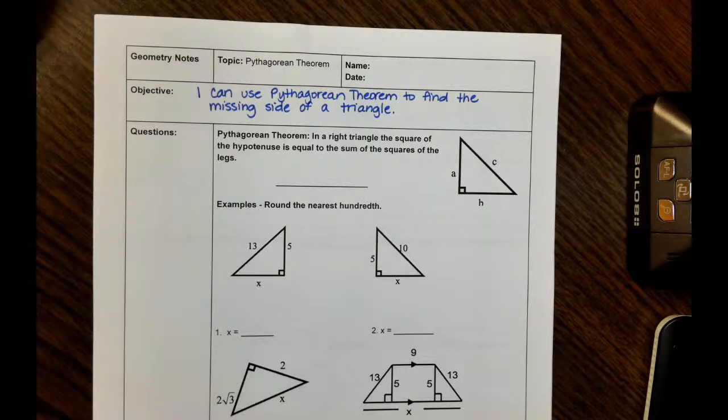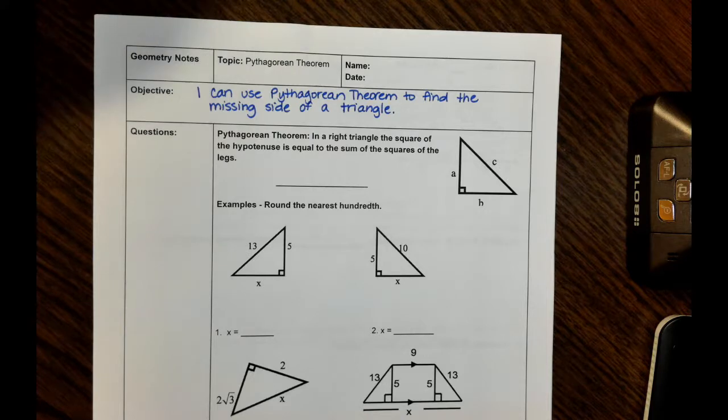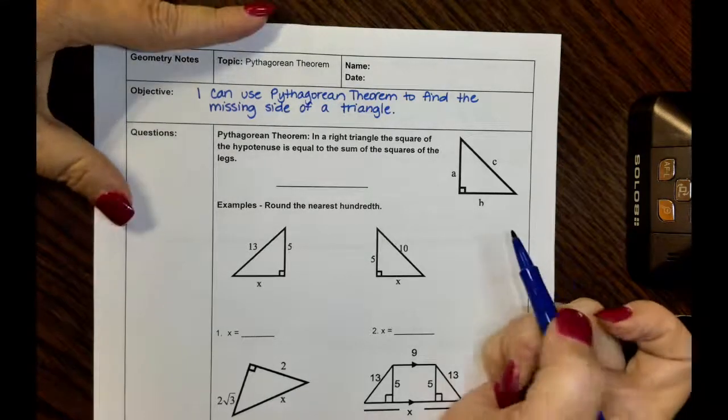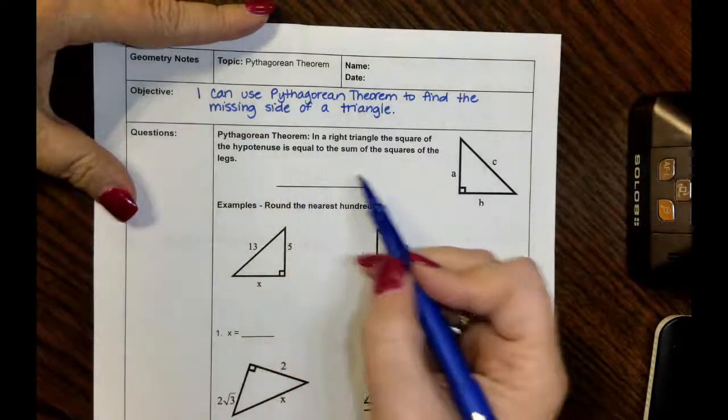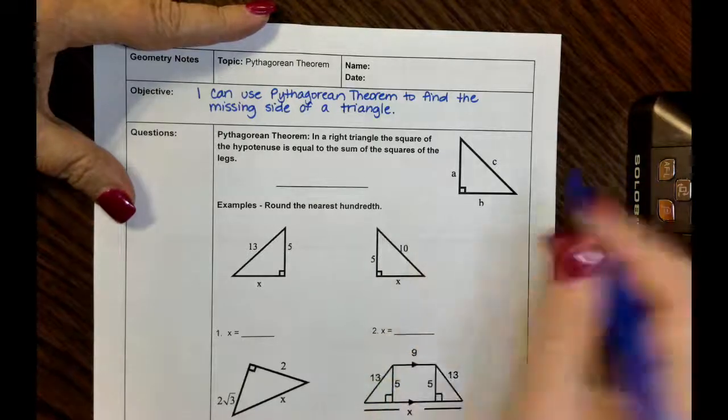All right, today we are going to be able to use the Pythagorean theorem to find the missing side of a triangle. So the Pythagorean theorem says that in a right triangle, the square of the hypotenuse is equal to the sum of the squares of the legs. So we just need a quick reminder.